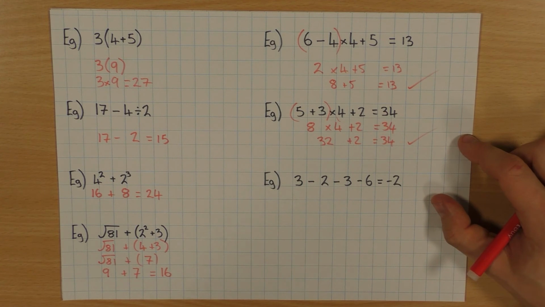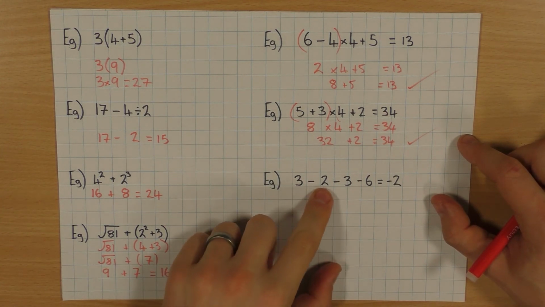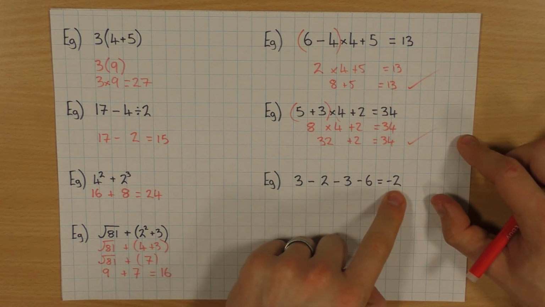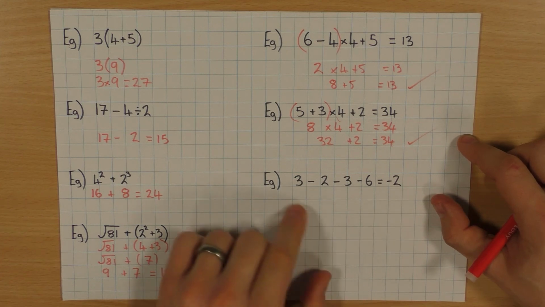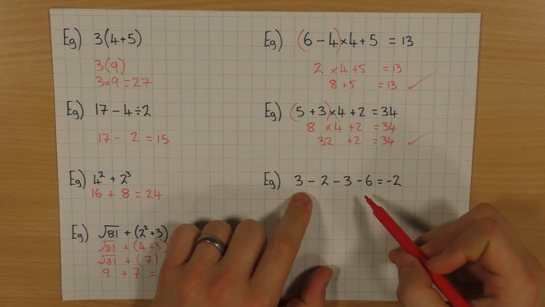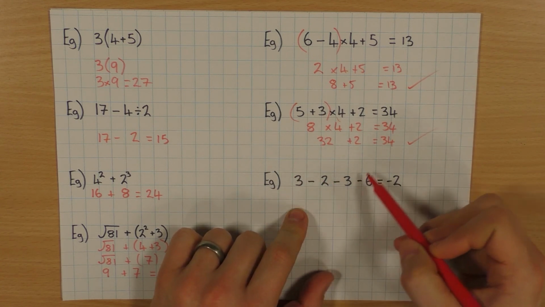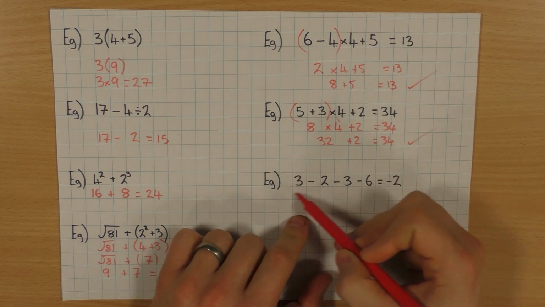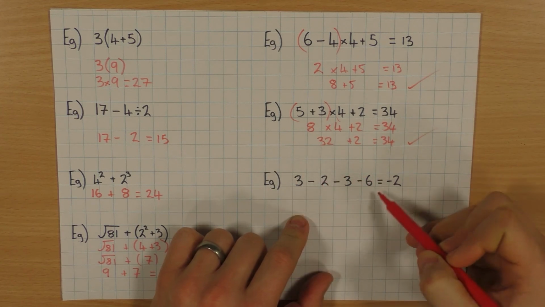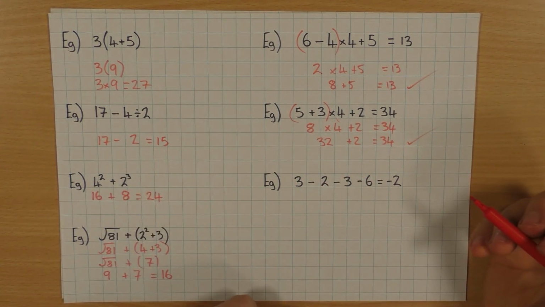And this one, or the next one here. So I've got 3 minus 2 minus 3 minus 6. And the answer needs to be minus 2. So, how do we go about this? This one, again, is a little bit of trial and error. So you could try the front, you could try the back, you could try the middle. It might be that there's 2 sets of brackets at the front and the middle. It's just a little bit of trial and error.